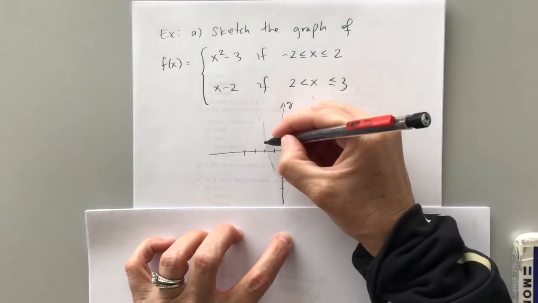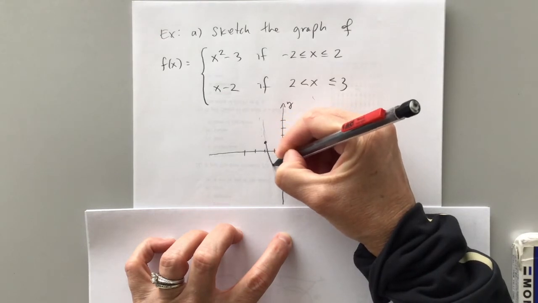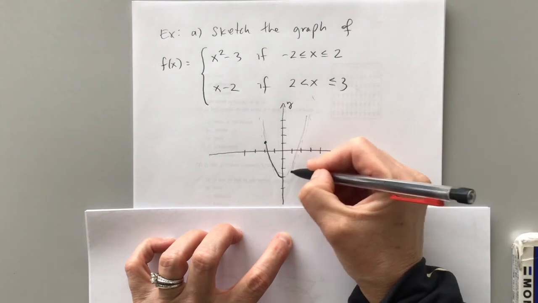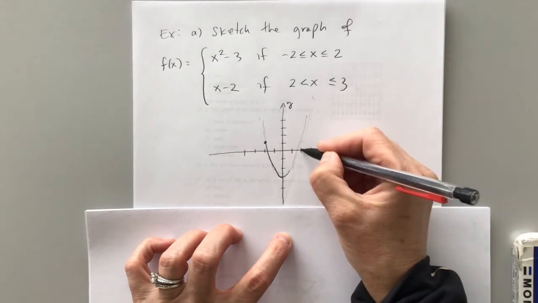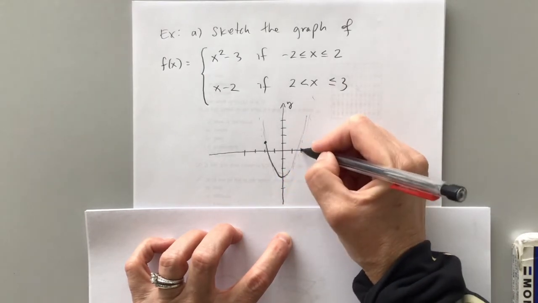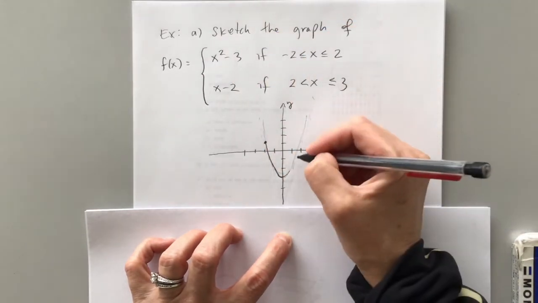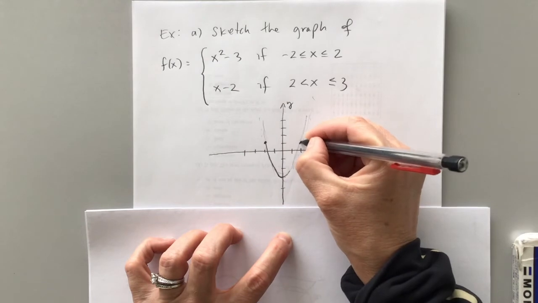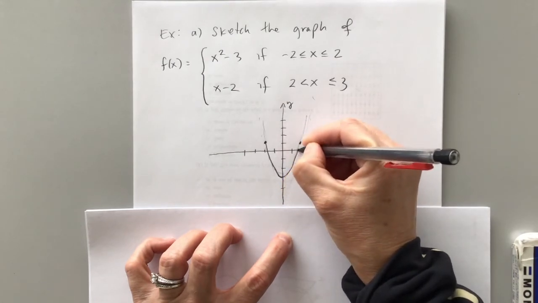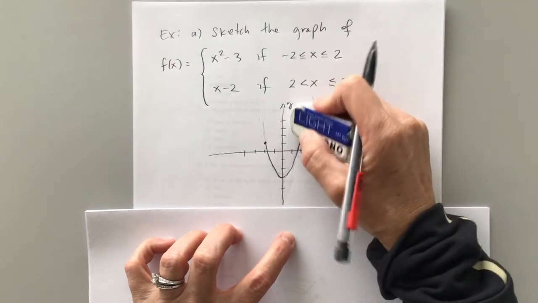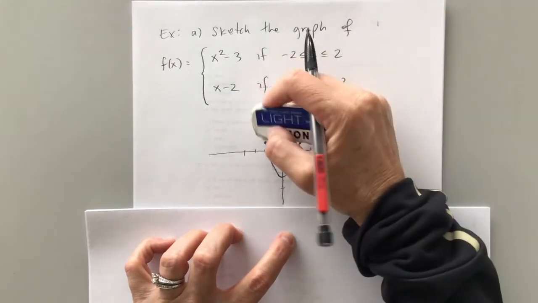Then it's going to go down there, and then it's going to grow all the way up until x equals 2. So when x equals 2, we get 2 squared minus 3, so that's 4 minus 3, which is also 1. Right, so that's the portion of the graph that goes with the first rule. So I'll erase any bit that wasn't needed.